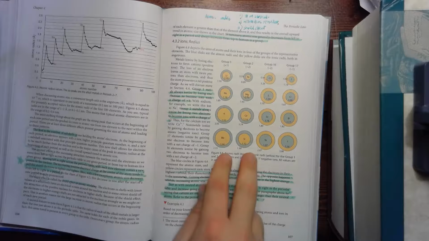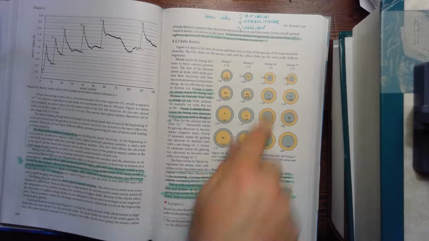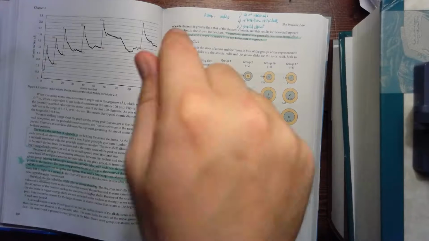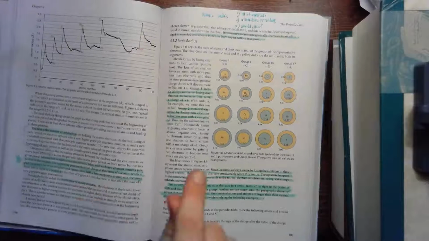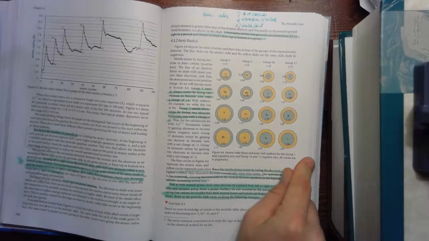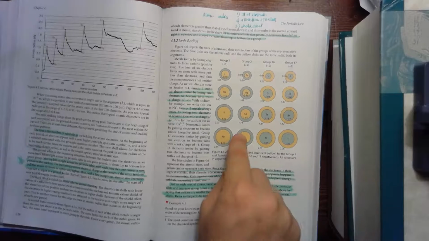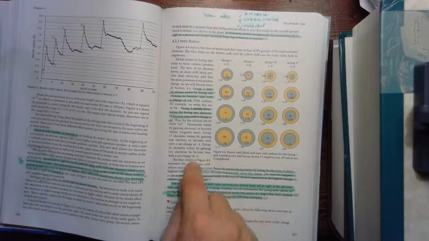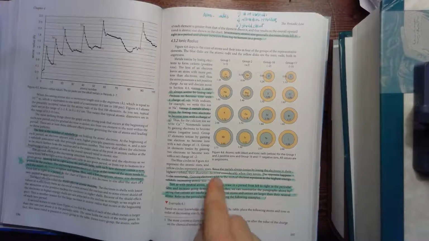Nobody's asking about these numbers. Nobody cares about these numbers, but look them up. What you are going to need to know is that groups 1 and 2 get smaller when they ionize, and 16 and 17 get bigger when they ionize. When I ask you to justify your answer, you need to say that group 1 and 2, when they ionize, lose electrons, and when you lose electrons, your radii get smaller.